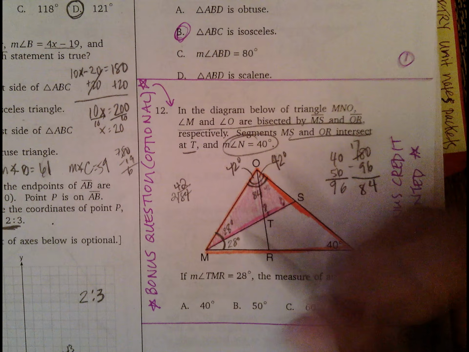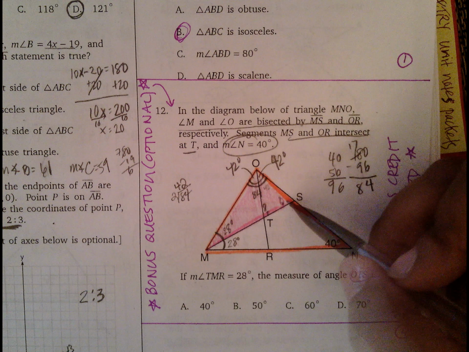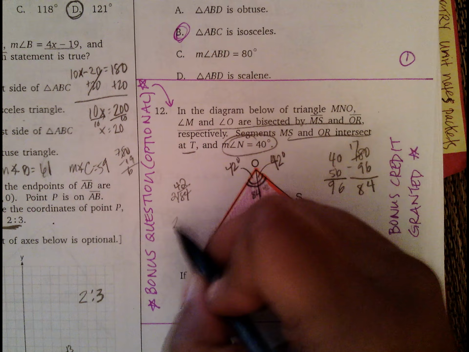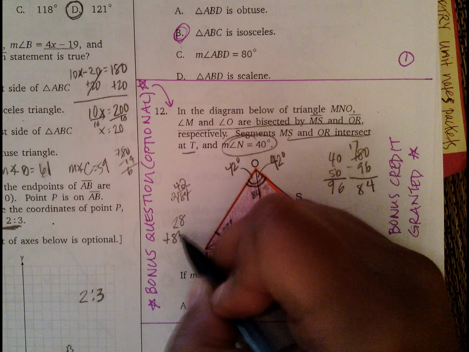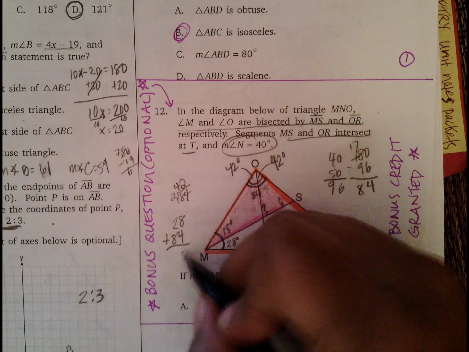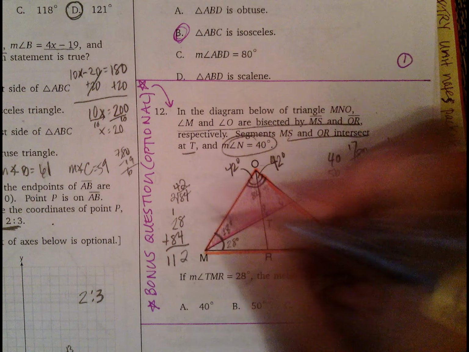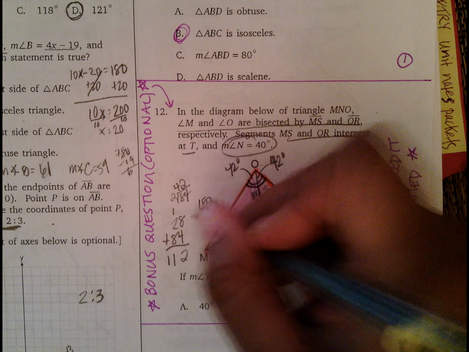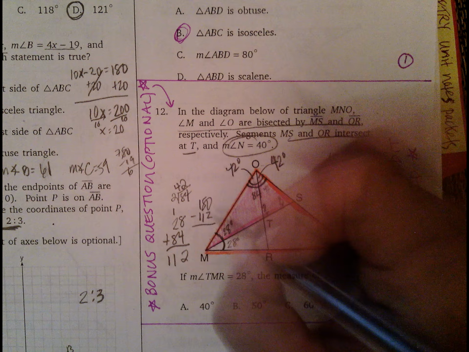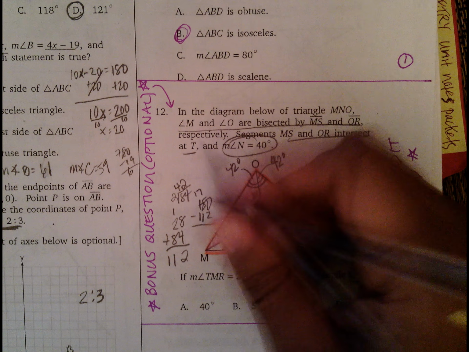Okay, so 28 plus 84. Let's add those up. 28 plus 84. Triangle MOS is what I'm looking at now. That would give me 112. So 180 minus 112 would give me 68. And there are many ways that you could do this.